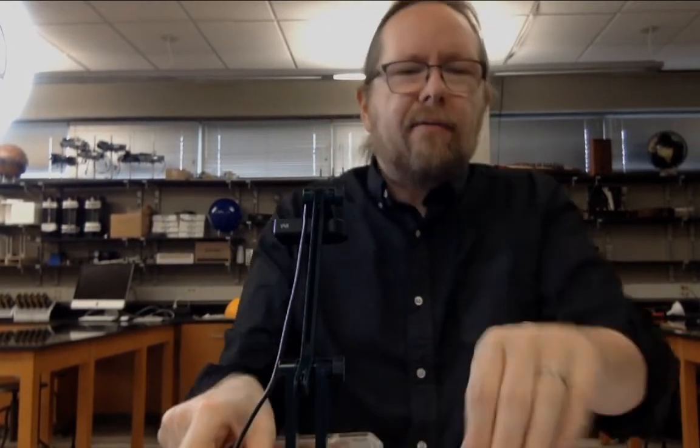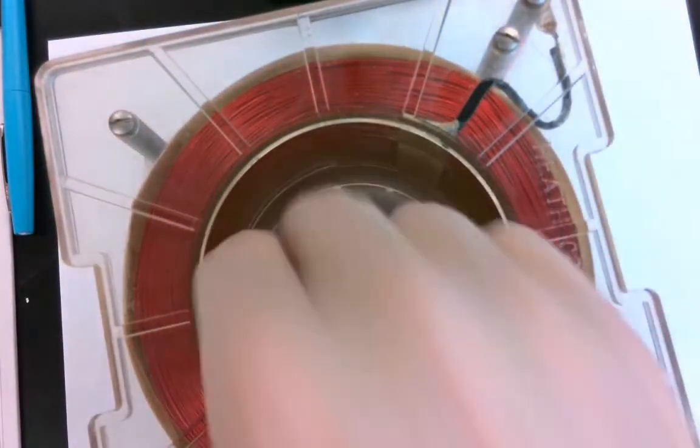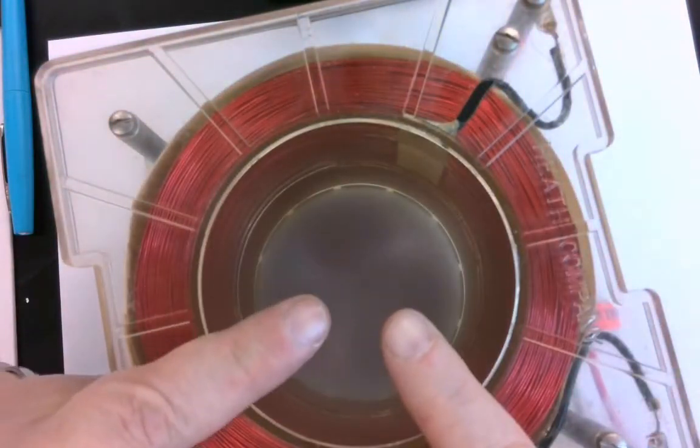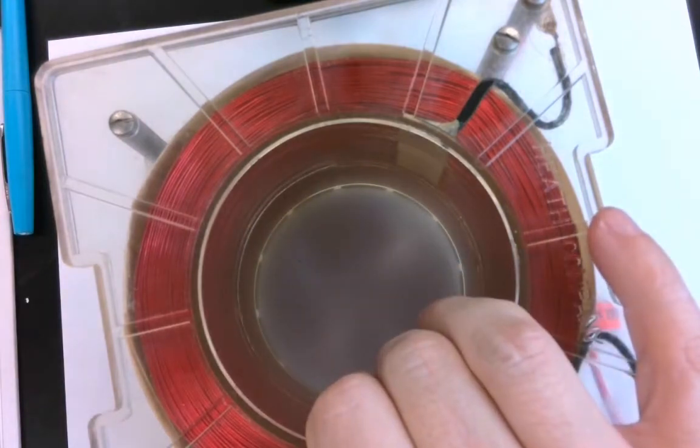There's a thin little wire that's wrapped around this plastic frame 3,400 times with a hole in the middle. And what we want to answer is the question, if we run an electric current through this coil of wire, what will the magnetic field be in the middle? And so we're going to use Ampere's law to determine that.